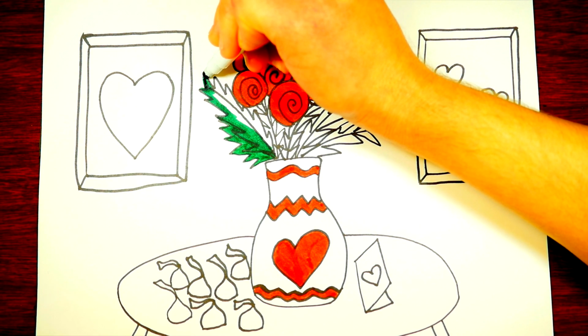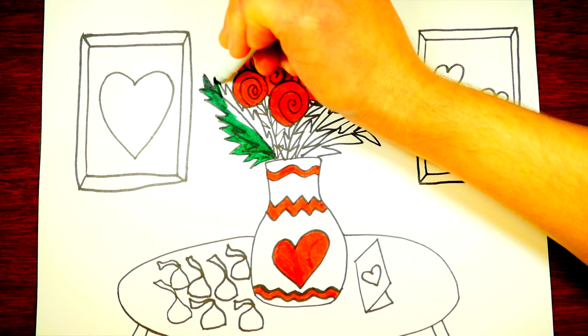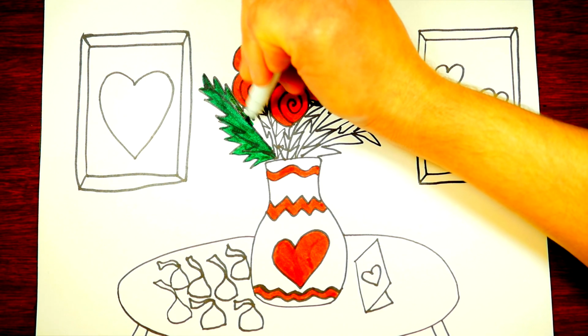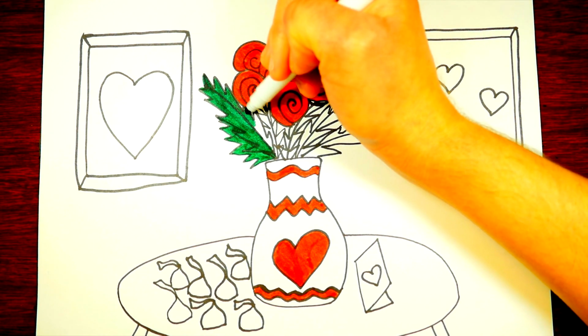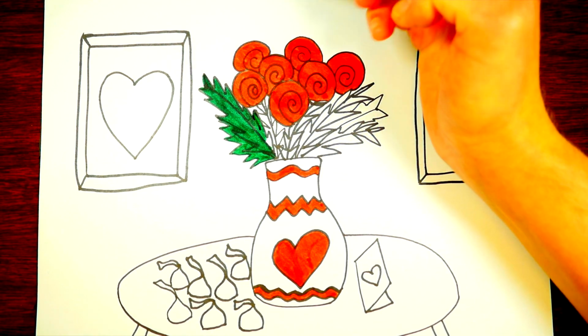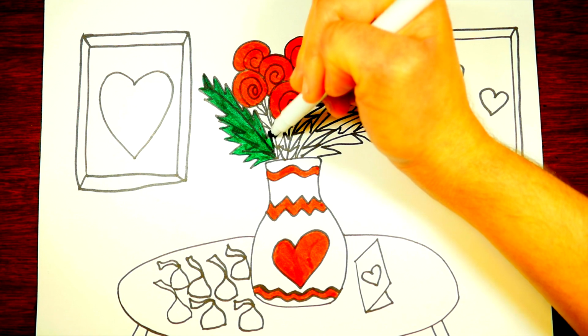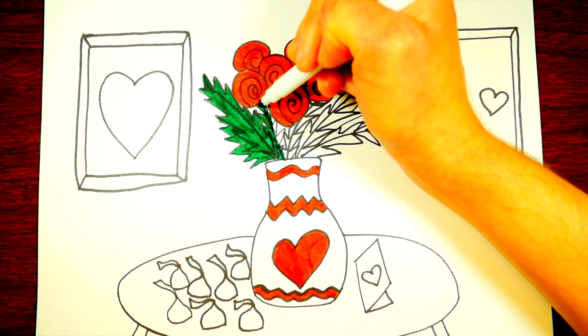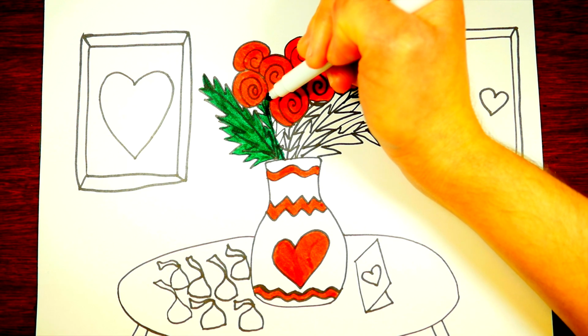So maybe they took some roses and then they put in some green ferns to kind of accent or bring out the roses' color and shape. So let's see, what else can I tell you about? Maybe I can tell you about chocolate. See the chocolates on the table, those candies?